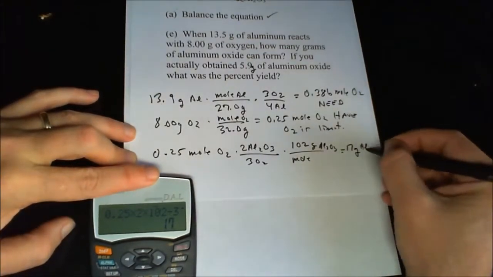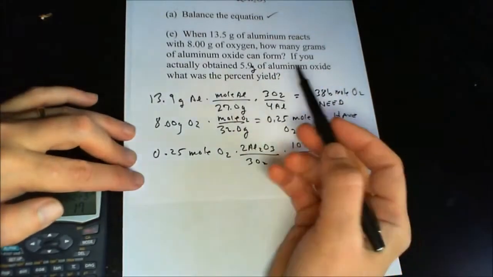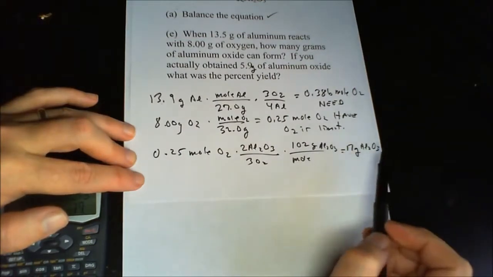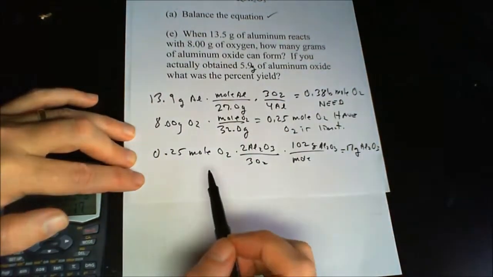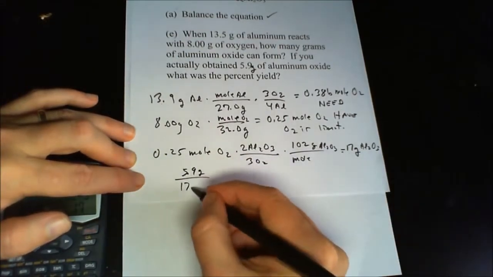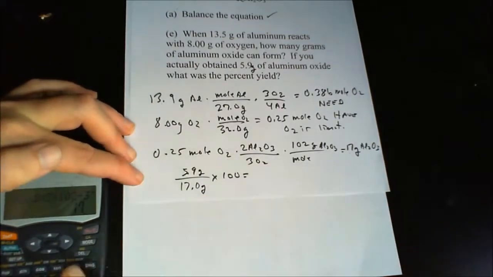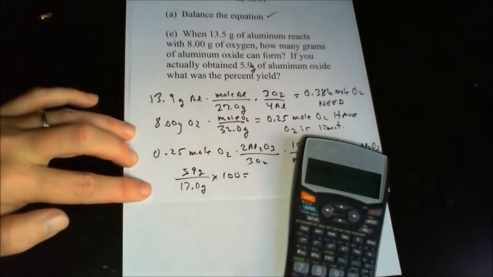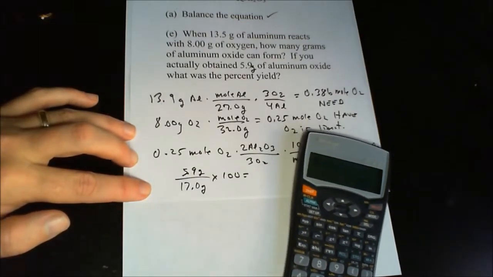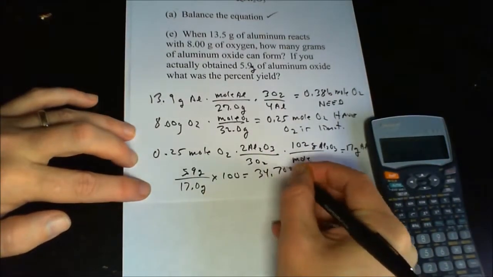of aluminum oxide. And then finally we need the percent yield, and percent yield is actual over theoretical. Theoretical at this point is 17 grams, and we actually got 5.9 grams. So 5.9 grams divided by what we determined theoretically times 100 gives me my percent yield, and so that is 5.9 divided by 17 times 100, and I get 34.7% yield.